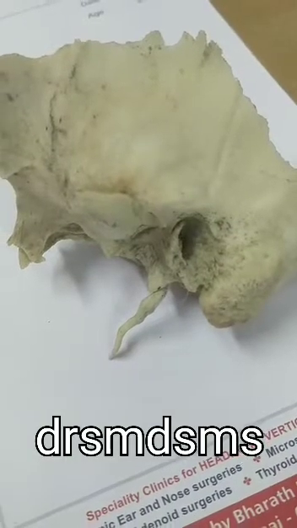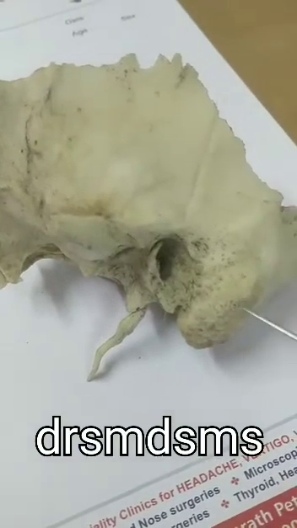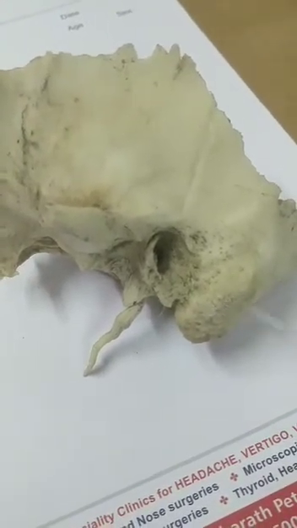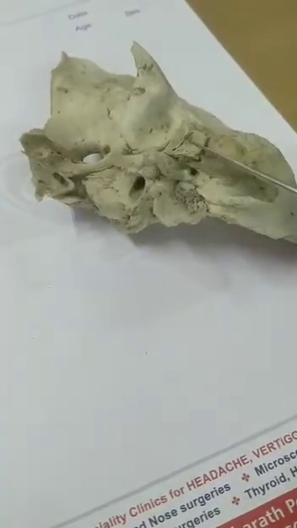Importance of temporal bone. First, we have 5 parts. This is the mastoid part of the temporal bone. This is the squamous part. This is the tympanic part. This is the styloid part.